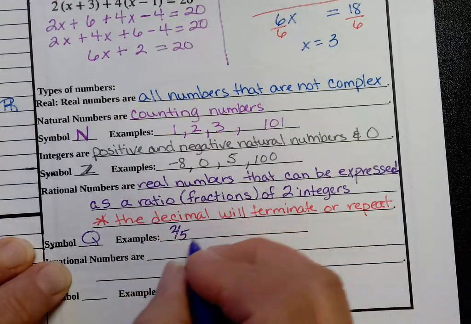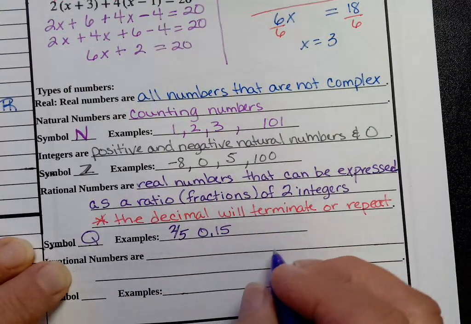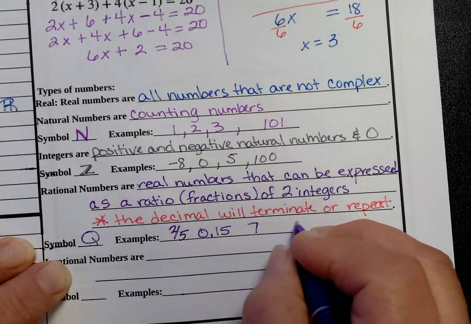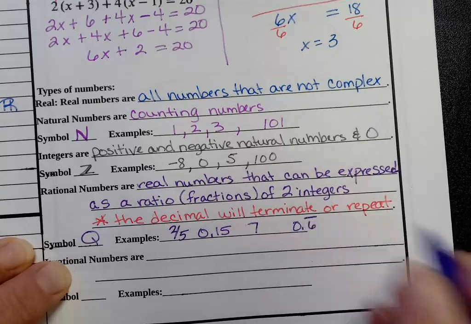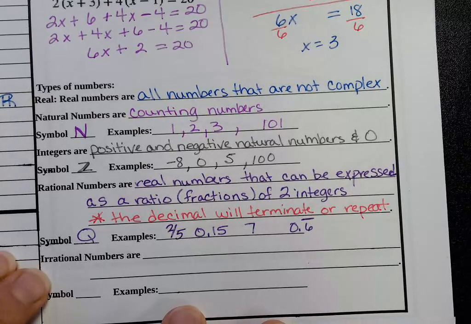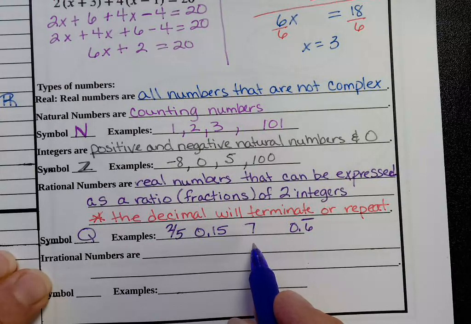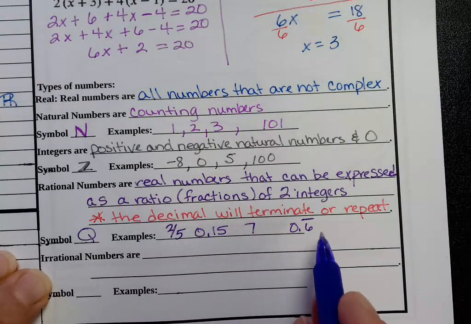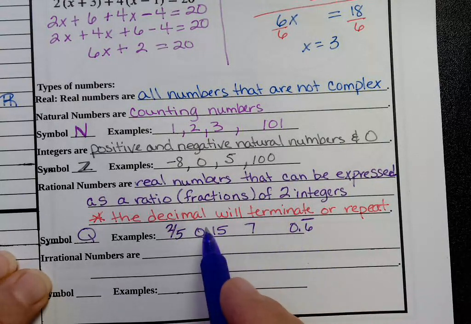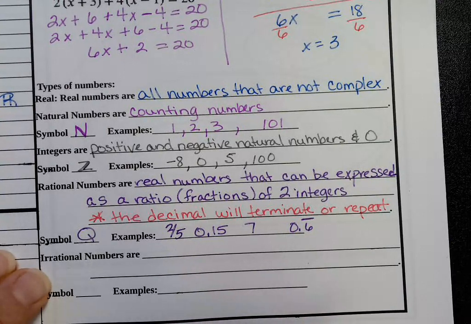2/5, 0.15, 7, 0.6 with a repeating 6. So if you're looking at the rational numbers, they can be expressed as a fraction. 7 can be expressed as a fraction, 7 divided by 1. Here's your repeating decimal. Here's your terminating decimal. Here's your fraction. That brings us to irrational numbers.